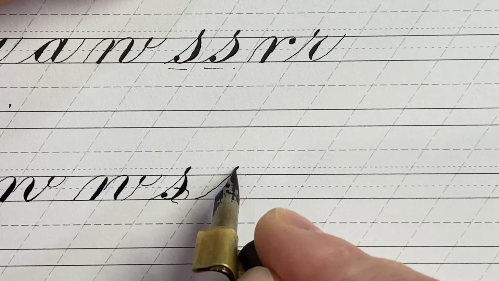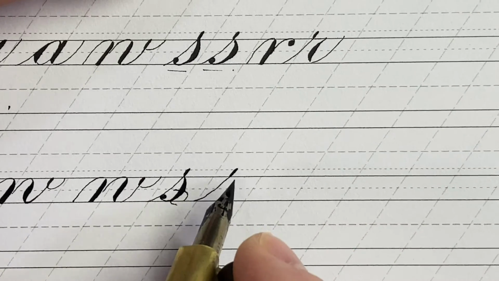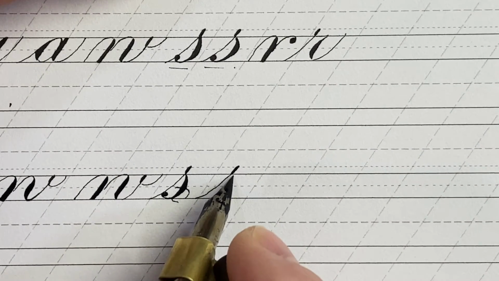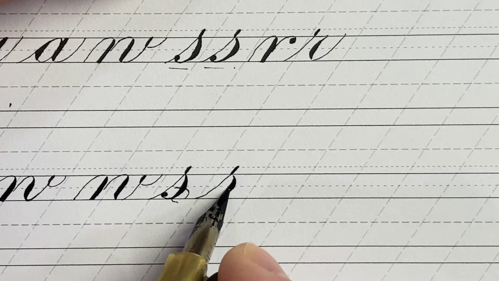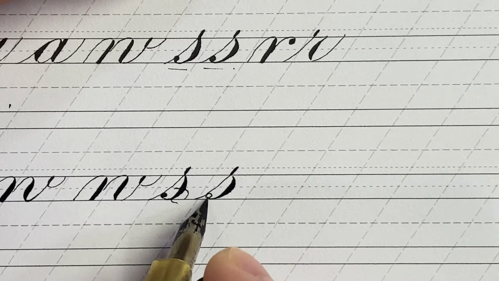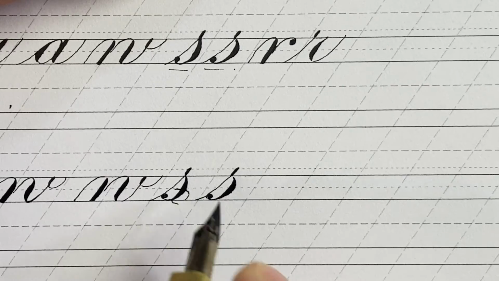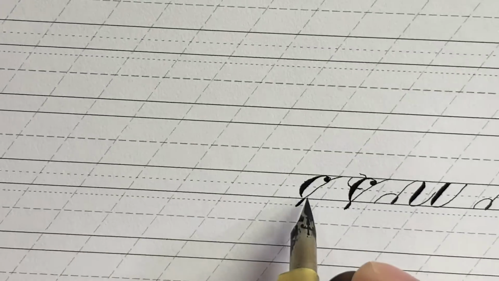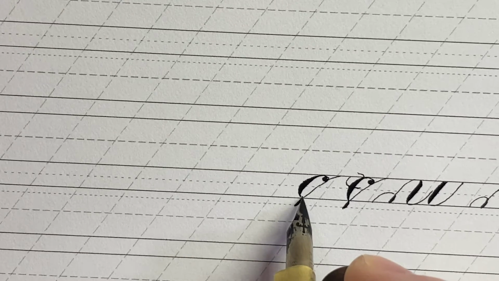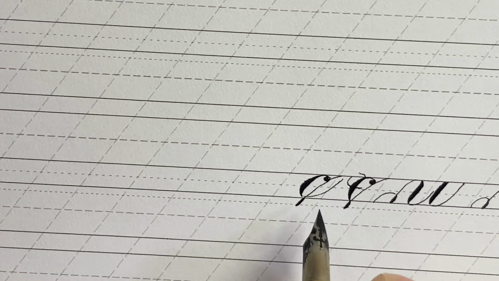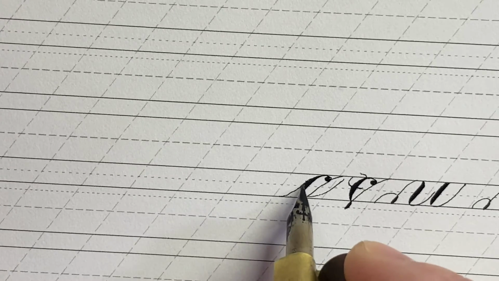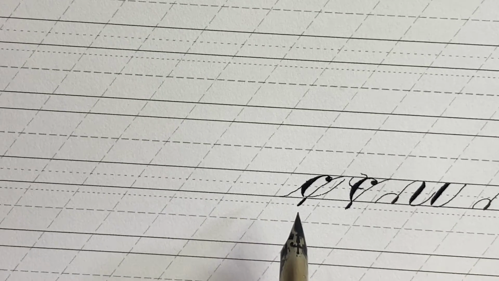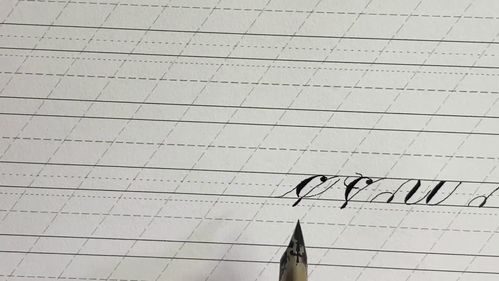We come up here, blind loop, and then what we try to do is weight that shade high like this, so that if we were to invert it like this, it would have the makings of a minuscule C, like this. That's what we're trying to emulate right there.